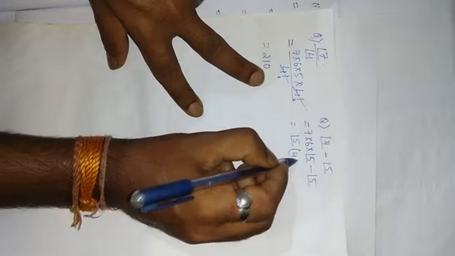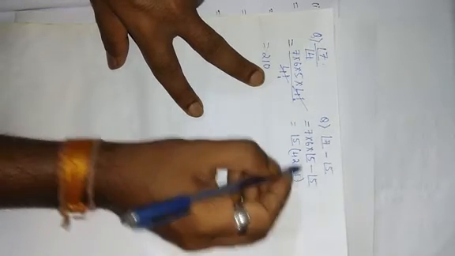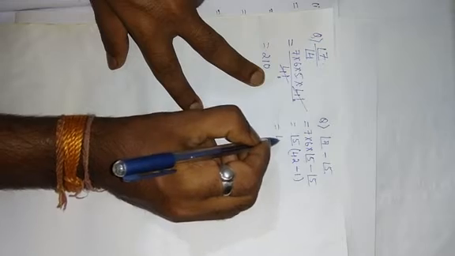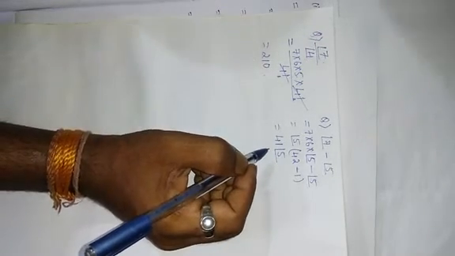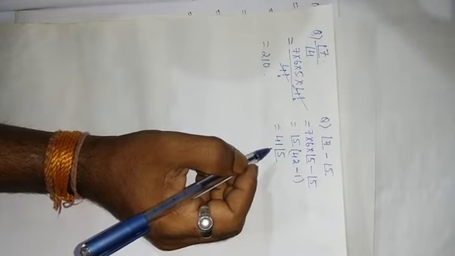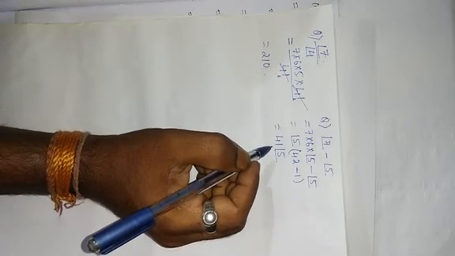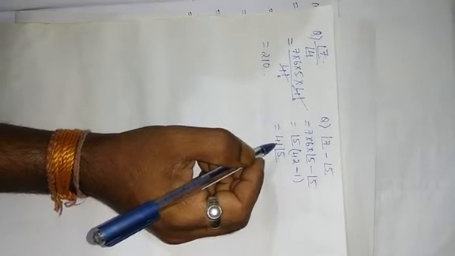So here it remains 7 6s are 42 minus 1. So 42 minus 1 is nothing but 41. So we can write it as 41 factorial 5. So these are the simple numericals based on factorial notation.